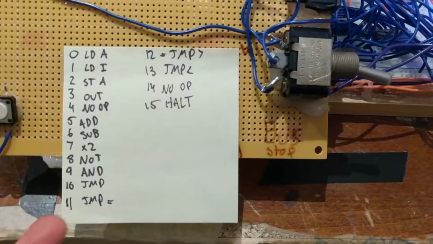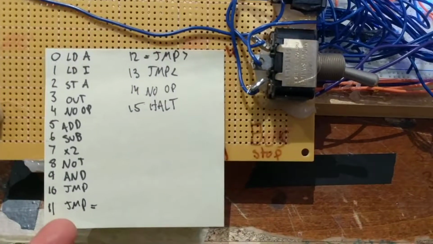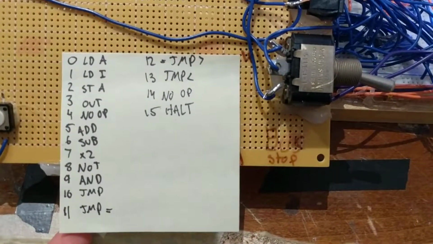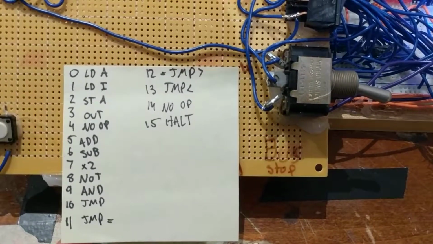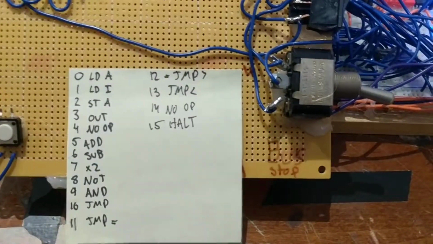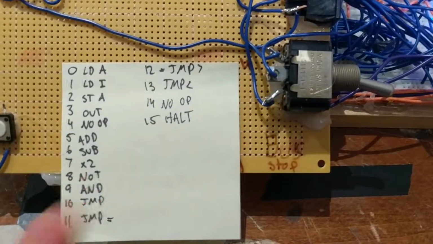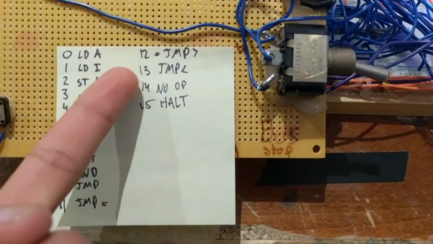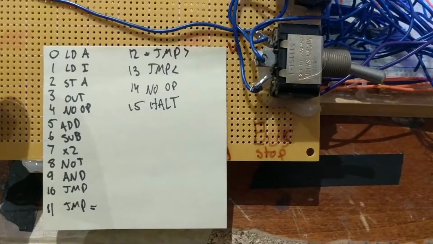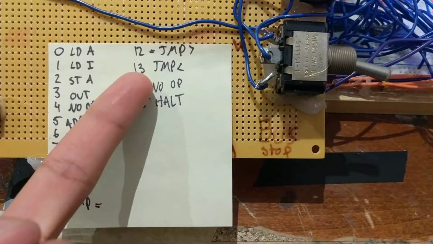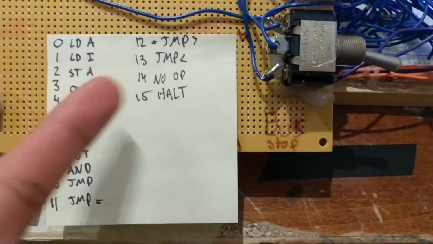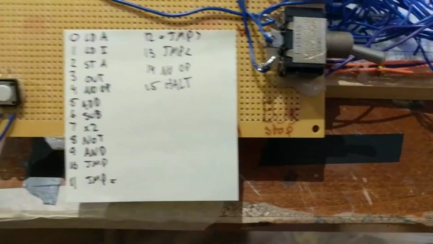Jump equals: you take a 4-bit binary number and an 8-bit address, and it compares a 4-bit binary number to the 12-bit A register, and if it's equal, it'll jump. If it's not equal, it'll continue with the program. Same thing goes for 12 and 13. It's jumping if A is greater than the 4-bit number you put in the operand, and here it's going to jump if A is less than the 4-bit operand. Here, number 14, you have no op, and 15 is halt.